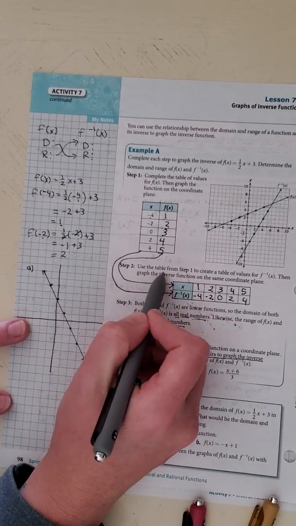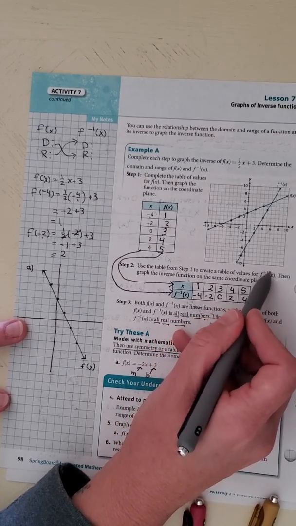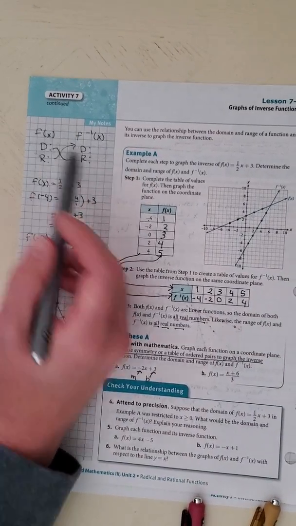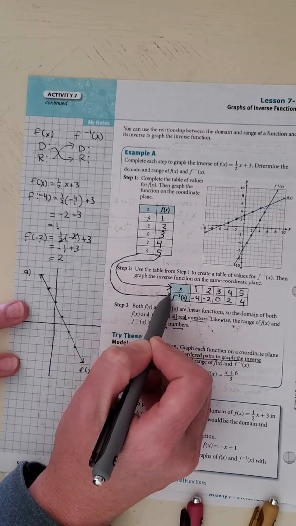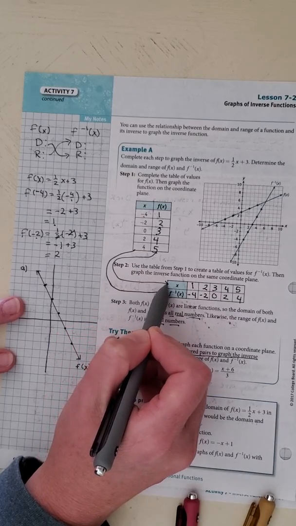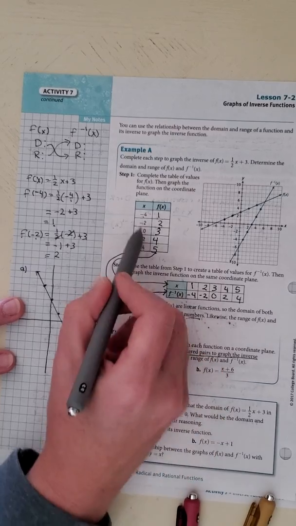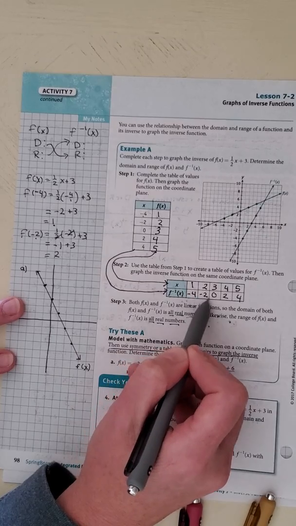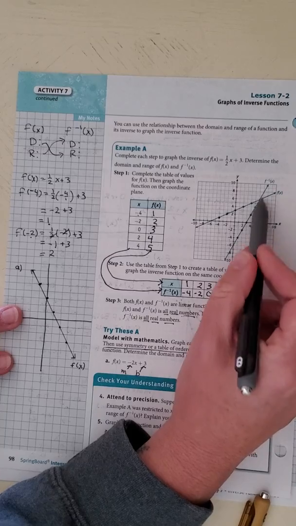And then it says to use the table from step 1 to create a table of values for f inverse of x. So we don't know this function, but what we do know is this relationship. The domain, or the x values, will become the y values of the inverse function, and the range of the original function, the y values, will become the x values. So I simply switch these. So I should have 1, 2, 3, 4, 5 for my domain, and -4, -2, 0, 2, and 4 for my range. And so they've graphed that function.